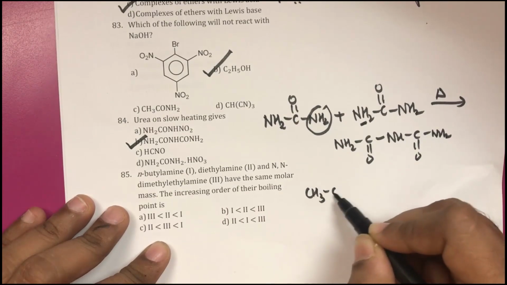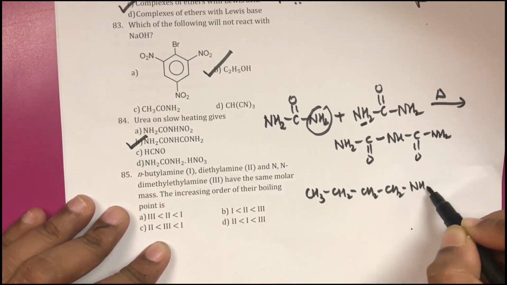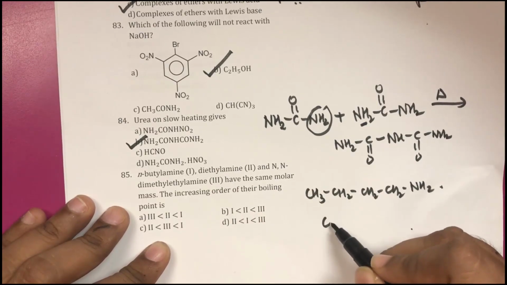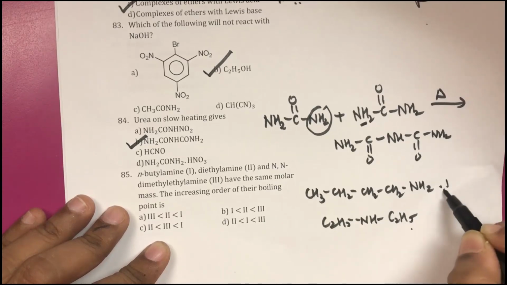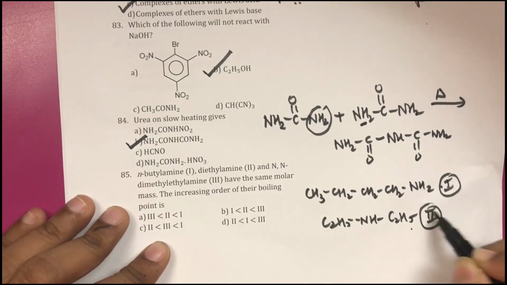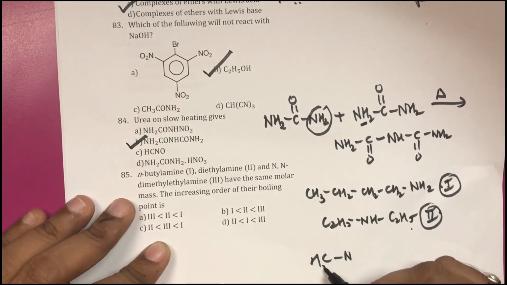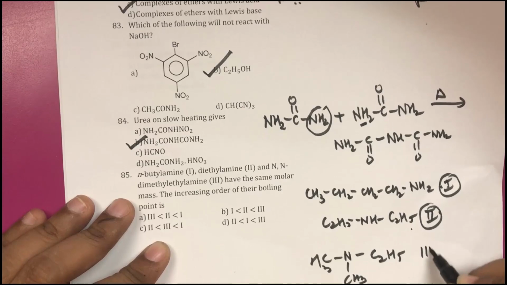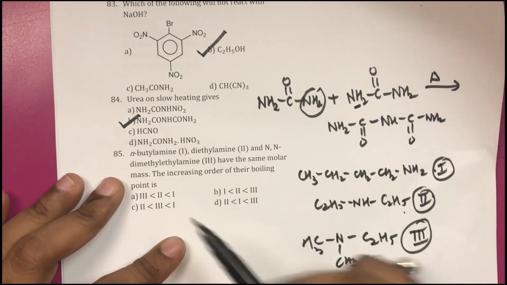N-butylamine is CH3, CH2, CH2, CH2, 4 carbons with NH2. So this is a primary amine. Then diethylamine, C2H5NH C2H5. So 1 is the primary amine, 2 is the secondary amine. And N,N-dimethylethylamine. So this is a tertiary amine. We need to comment on the increasing order of boiling point.